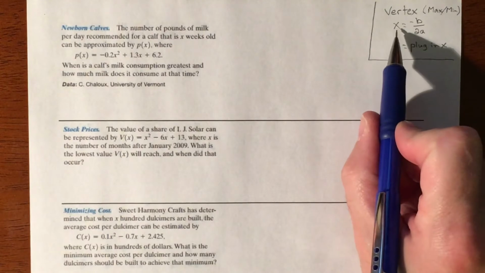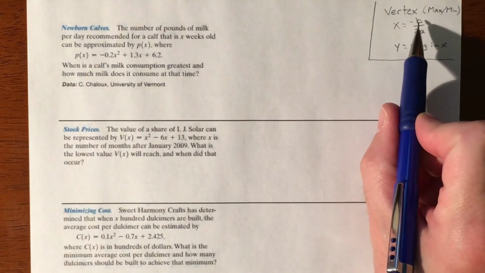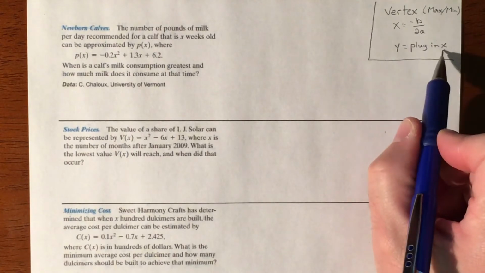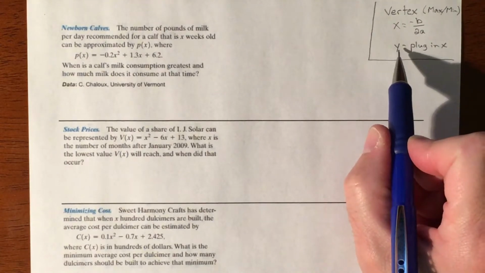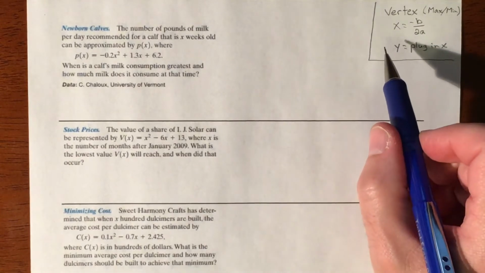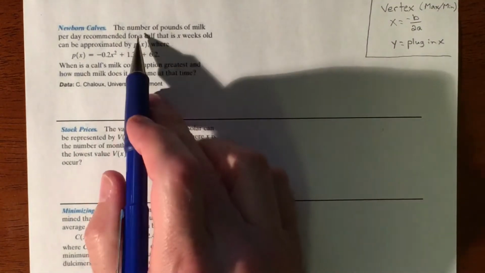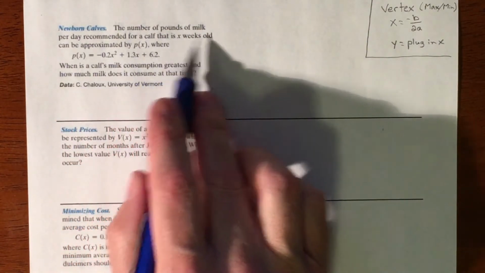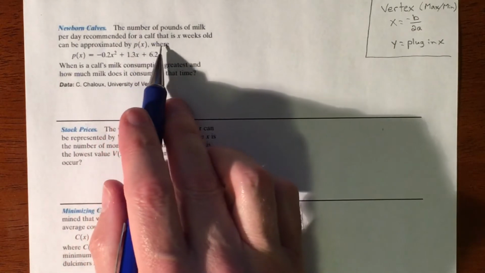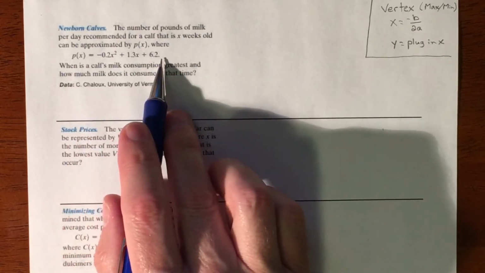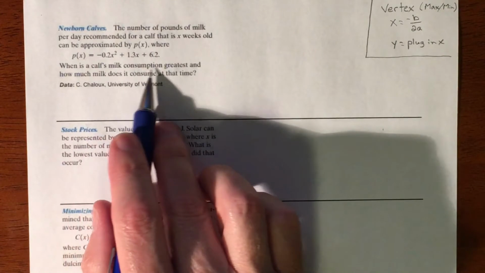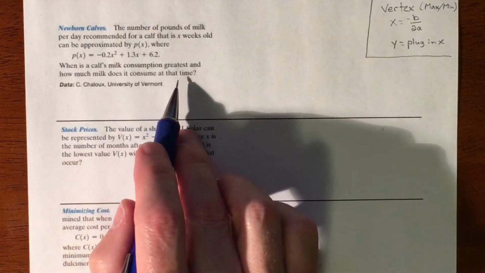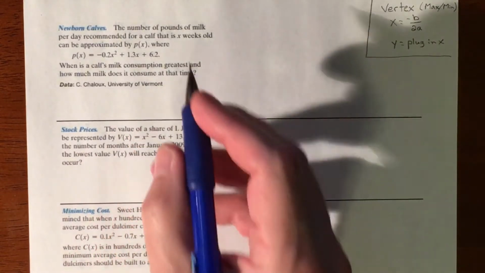If we're going to find the vertex, we're going to do, from our quadratic, negative b divided by 2a. That's going to get us our x value, and then we'll plug it in to the equation to get our y value. And then we'll try to decipher the information, the answer that we get. So, first problem says, the number of pounds of milk per day recommended for a calf that is x weeks old can be approximated by p of x, where p of x equals this equation. So when is the calf's milk consumption greatest, and how much milk does it consume at that time? So there's two parts to this.